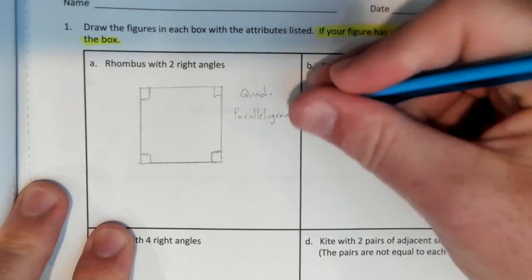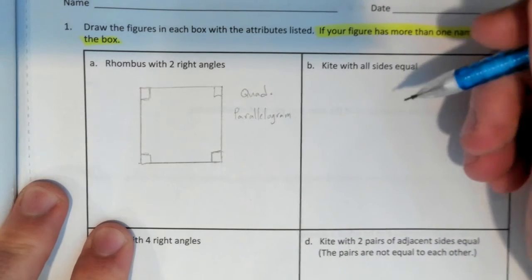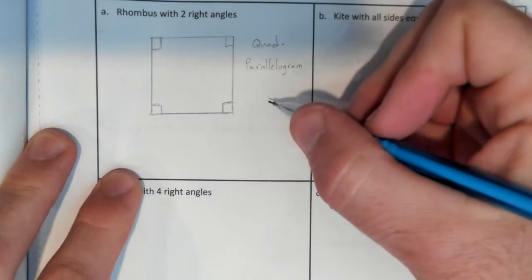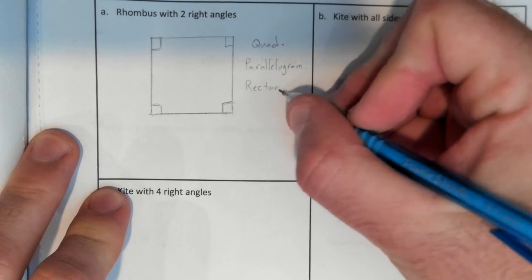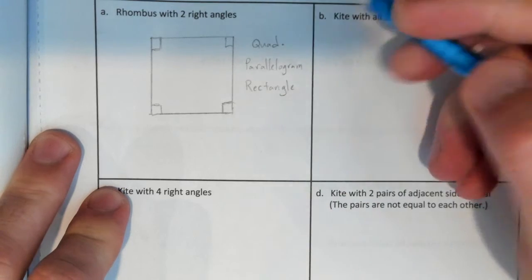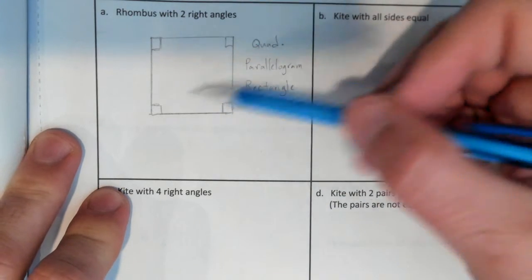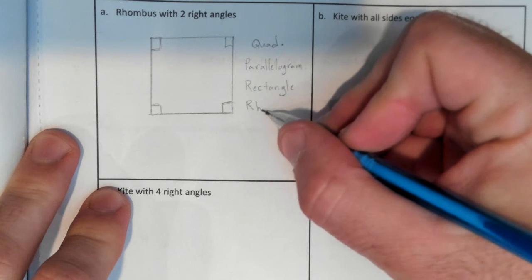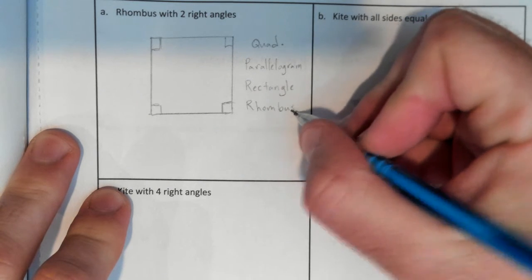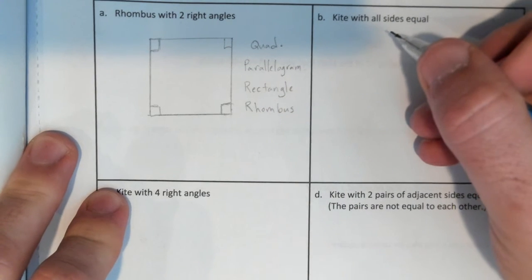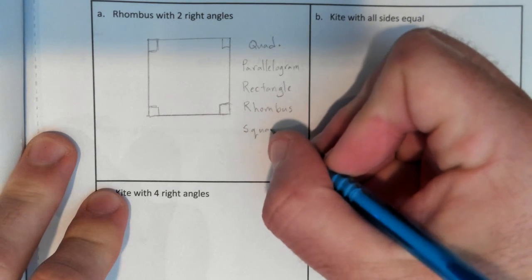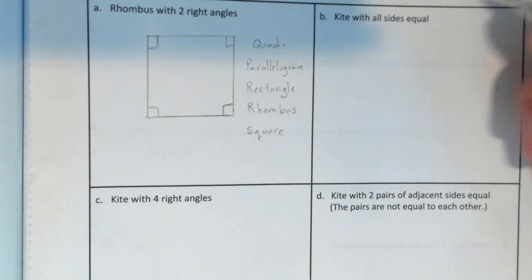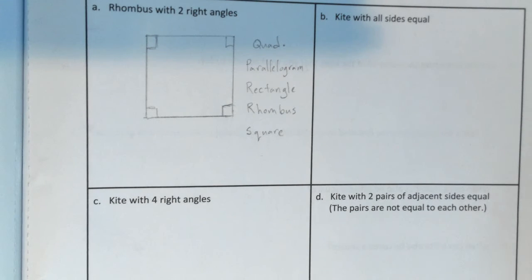That makes it a parallelogram, singular. Okay. It also has 4 right angles, so it's a rectangle. It has all those properties plus all the sides are congruent. That makes it a rhombus. And, as many of you were shouting at the video a moment ago, it's a square. So this gets to be pretty much everything.